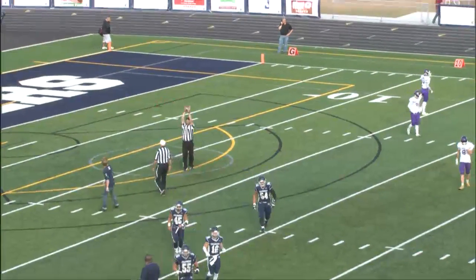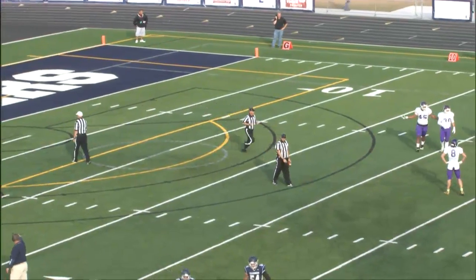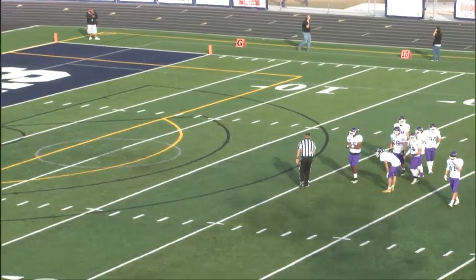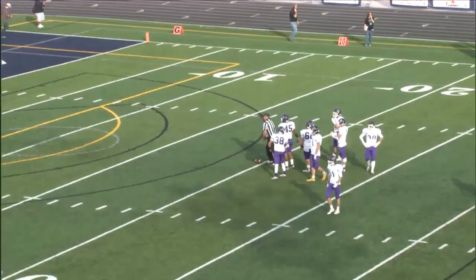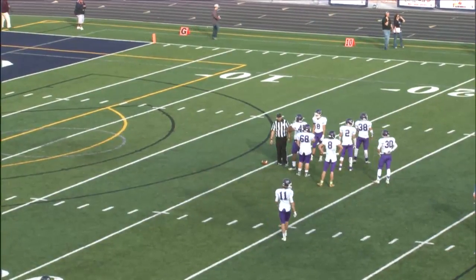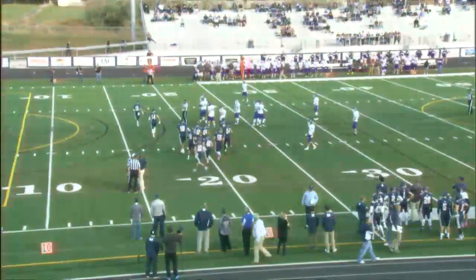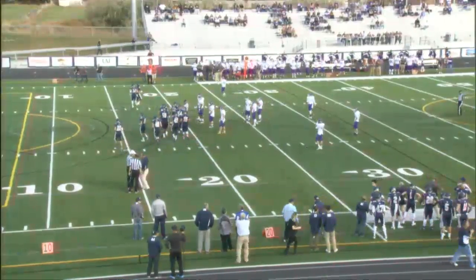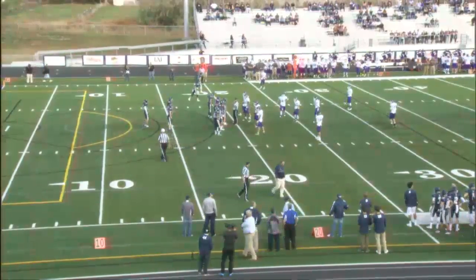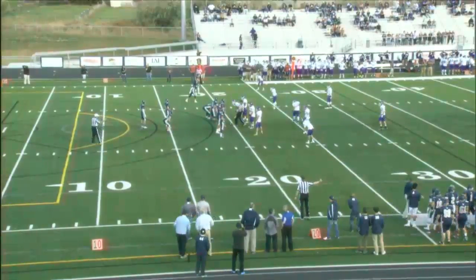So the score with 2 minutes and 49 seconds to play: Chargers 7, Bees nothing. So on 2 possessions, the Bees have tried to kick 2 field goals, but have failed on both attempts. One from 52 yards, the next from about 26.